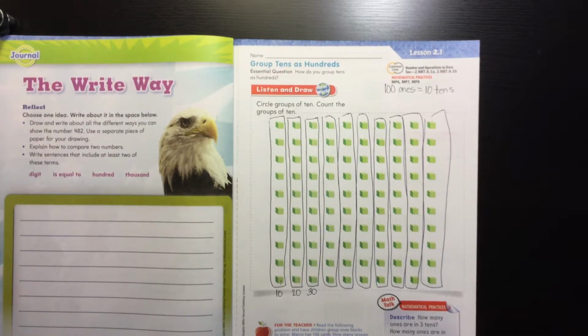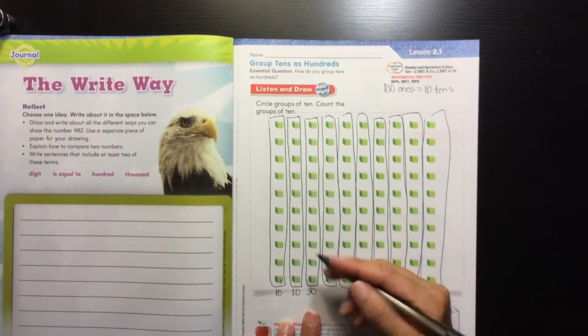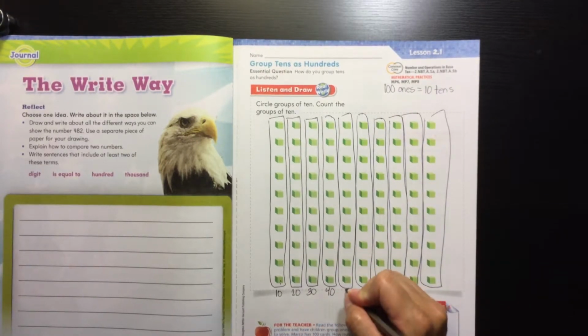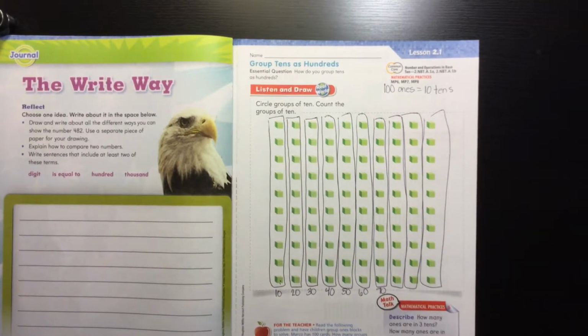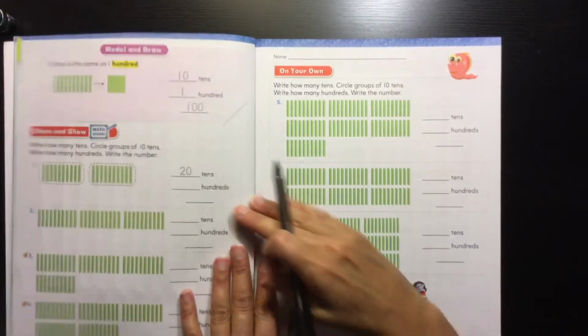Next question, I want you to think about this question. How many ones are in 7 tens? And explain how you know. Pause the video and think about that question. All right, so you know that in 3 tens there are 30. So in 7 tens, we have 40, 50, 60, 70. So we know that there are 70 ones in 7 tens. All right, go ahead and turn the page.